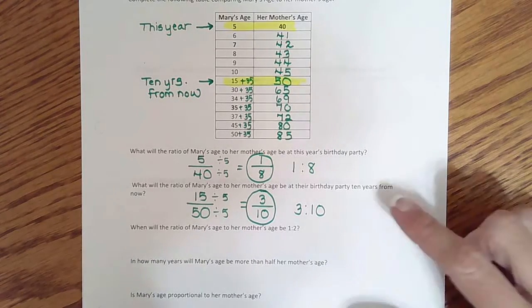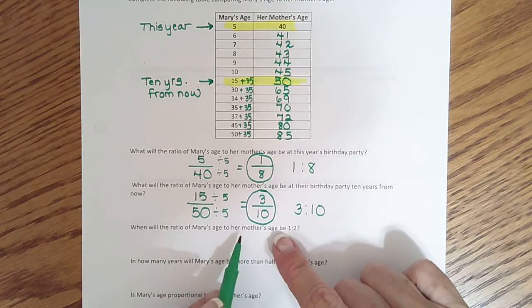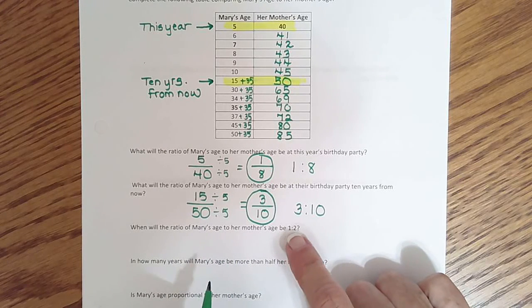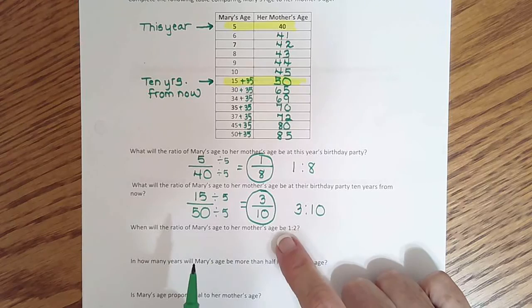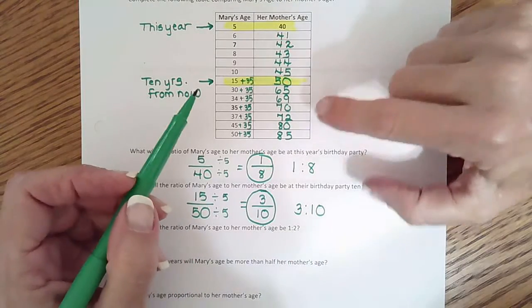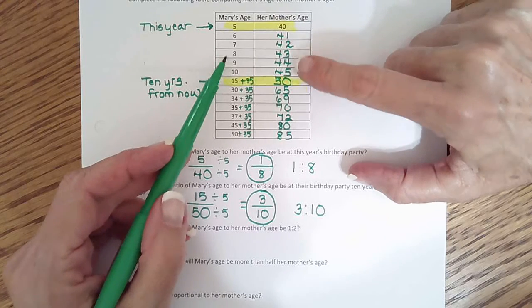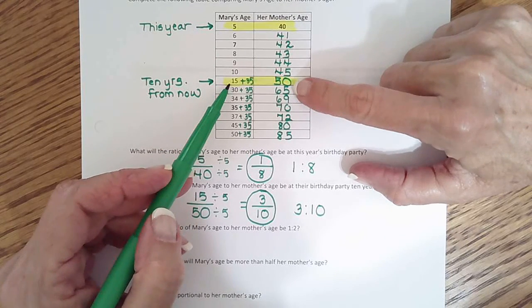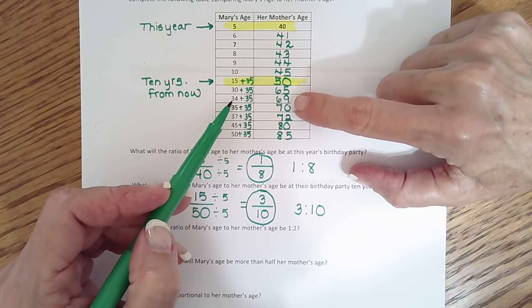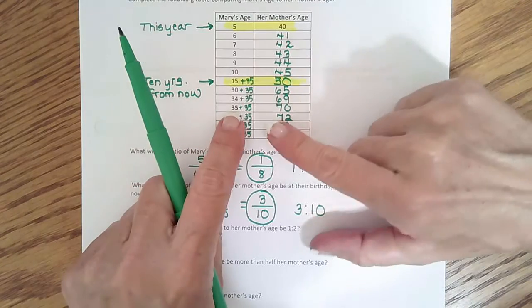They're all right. When will the ratio of Mary's age to her mother's age be 1 to 2? That means her mother would be twice as old, right? So Mary's 1, her mother's twice as old. So 8 times older, 6 times older, 34 and 34, 68, not quite. Ooh, right there.